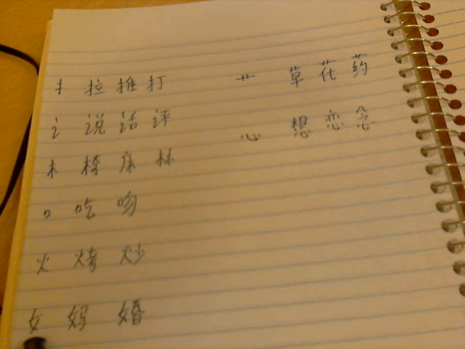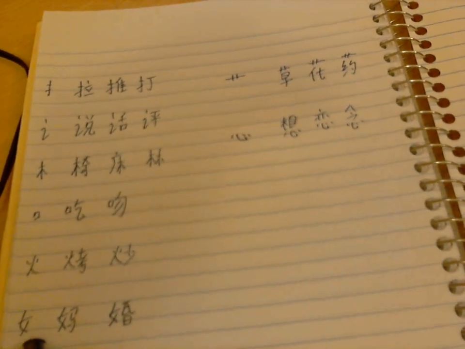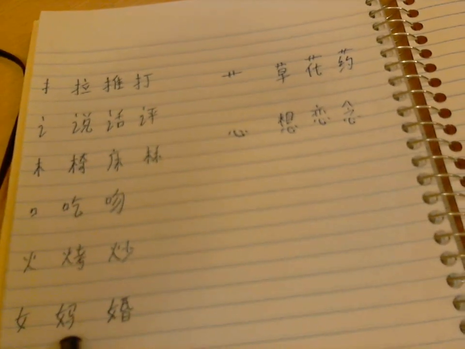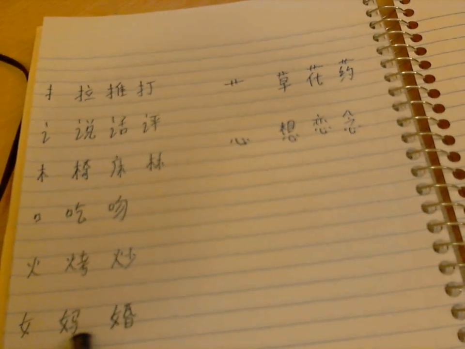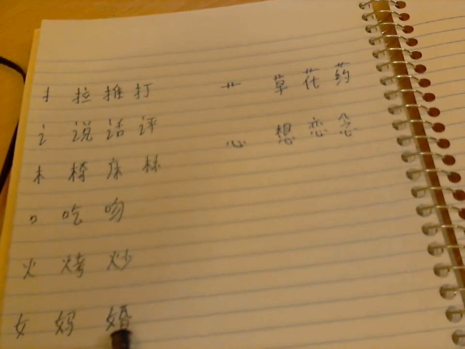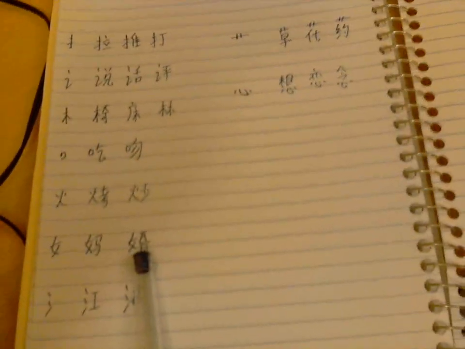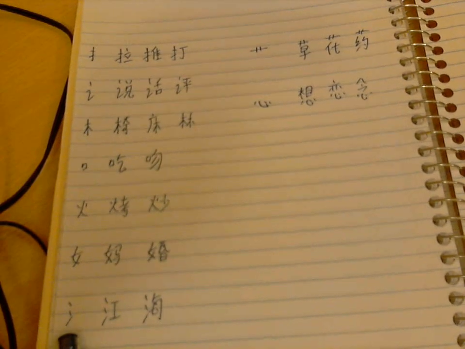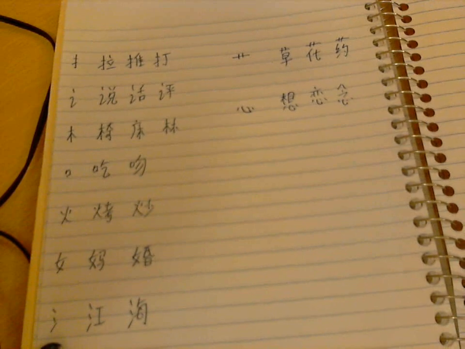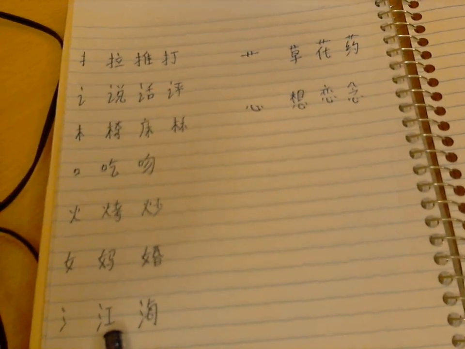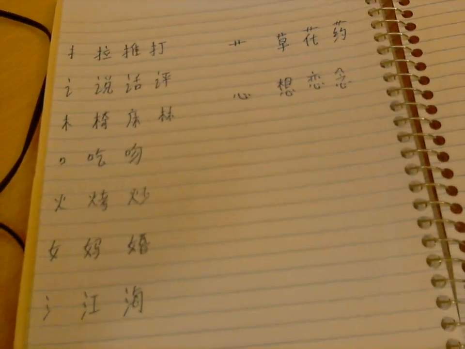Here, this character means woman, nu, and as a radical it gives meaning to other words. For example, ma, this means mother, and hun means marriage or marry. So that's just two examples. Now at the bottom here we have 3 droplets of water, and this means something to do with water. So here we have jiang, a river, and hai, the sea. So those are just some examples.